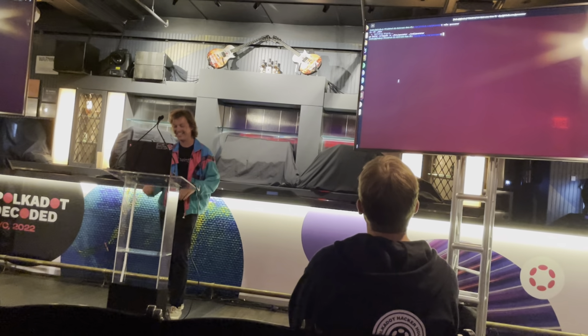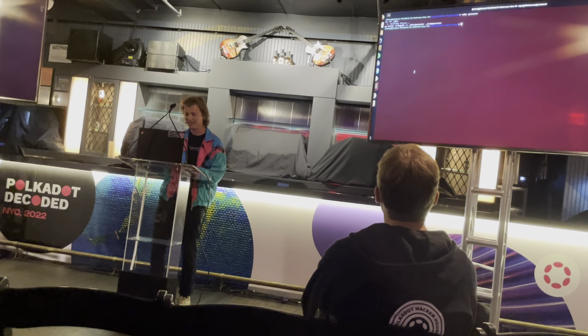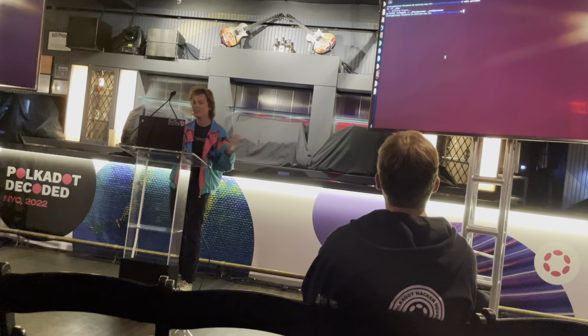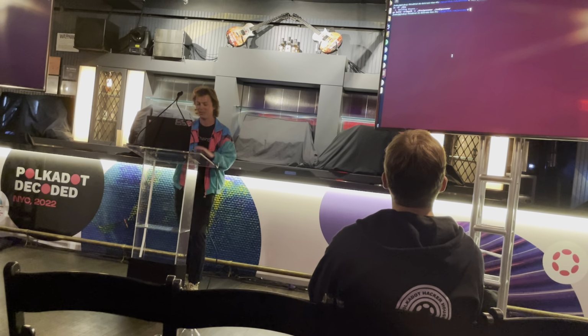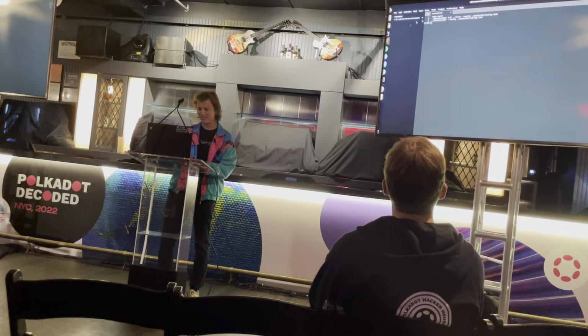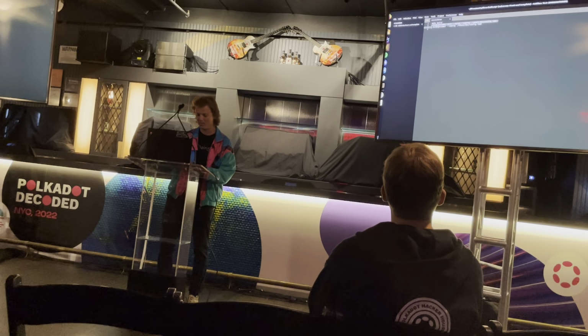Okay, cool. So yeah, compiled. That's a full blockchain node. It just compiled in a couple seconds, which I think is awesome. Let me copy and release so I don't mess it up.